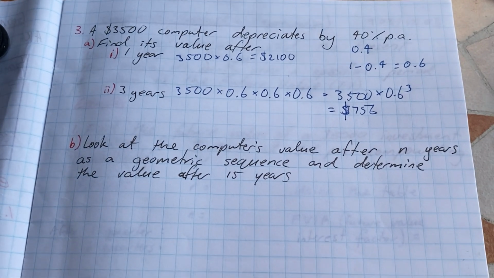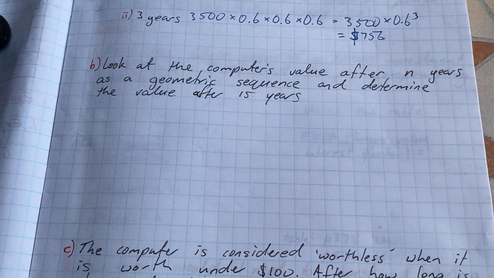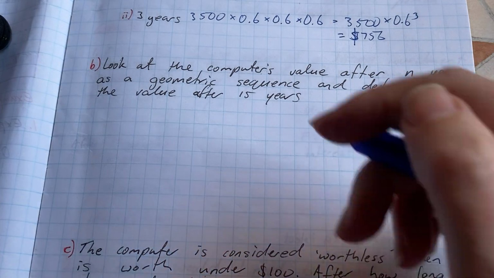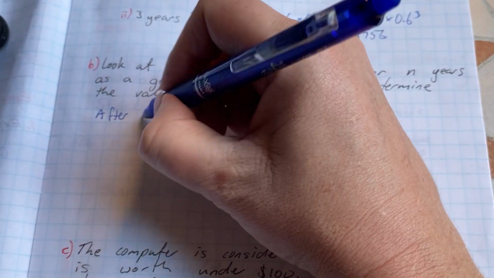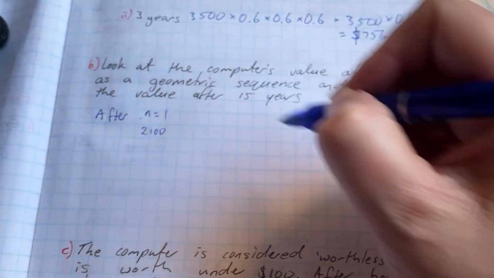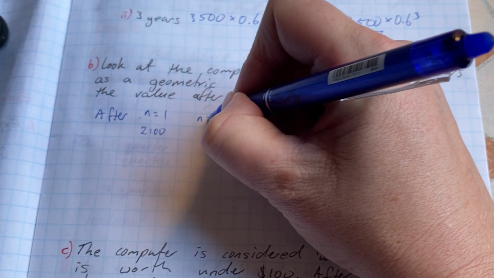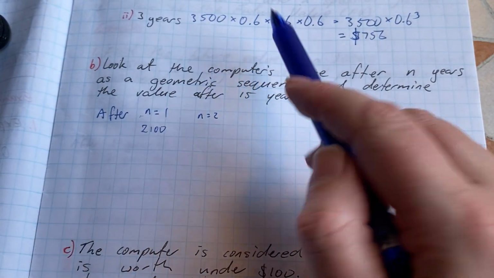Now, we're going to look at the computer's value after n years as a geometric sequence and determine its value after 15 years. So after n equals 1, it was worth $2,100. When n equals 2, that was 3,500 times 0.6 times 0.6.